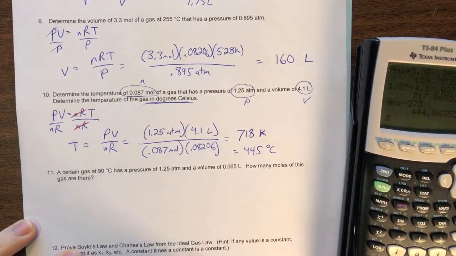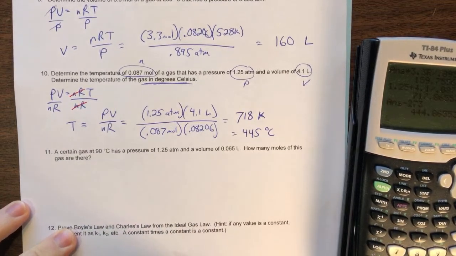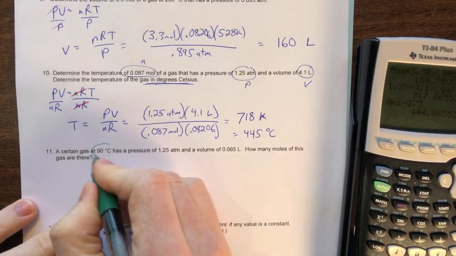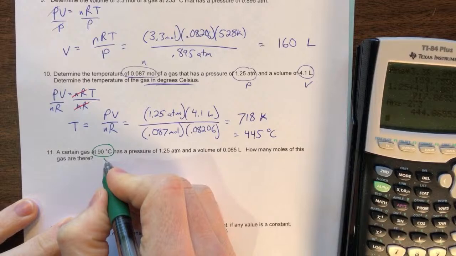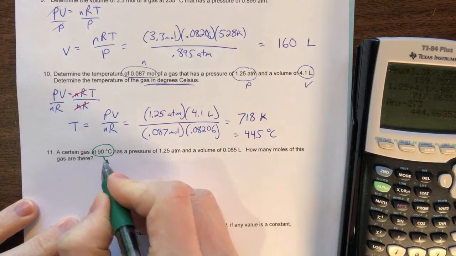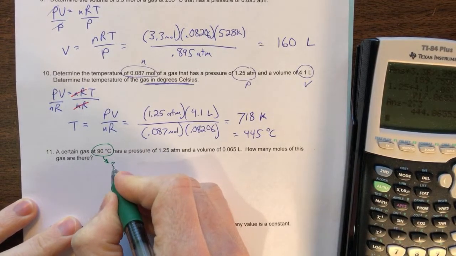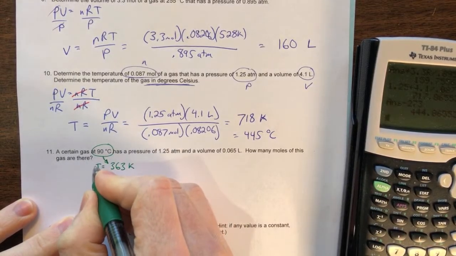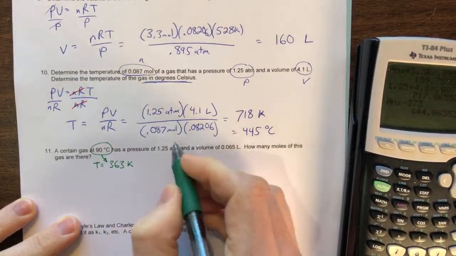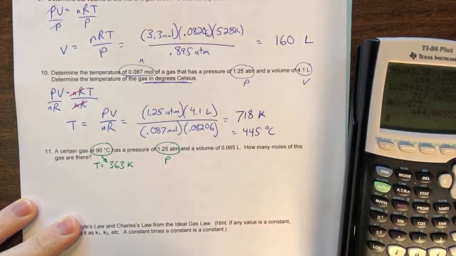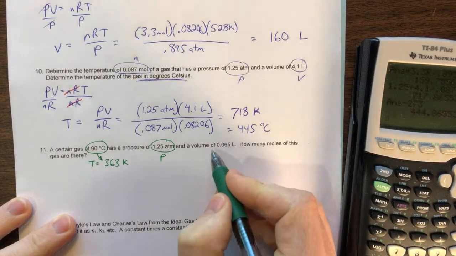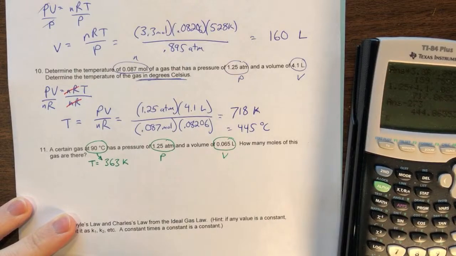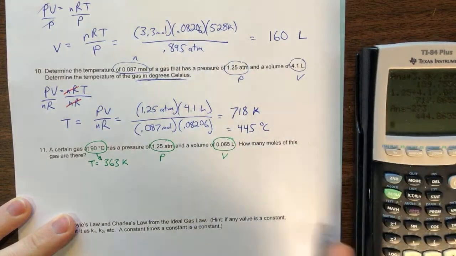Number 11. You've got a certain gas at 90 degrees Celsius. Of course, once again, we're always going to convert these temperatures to Kelvin, right? So what's that going to be? 90 plus 273 is 363 Kelvin. That's our temperature. And we have a pressure of 1.25 atm and a volume of 0.65 liters. How many moles? So now we've got to solve for something different, right?